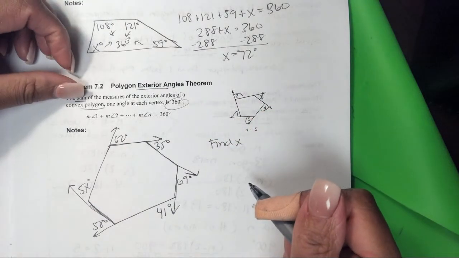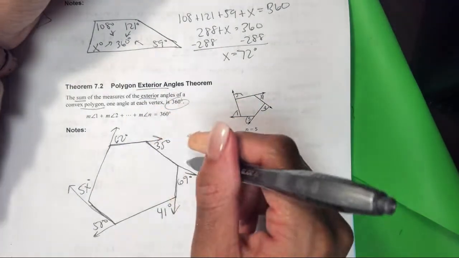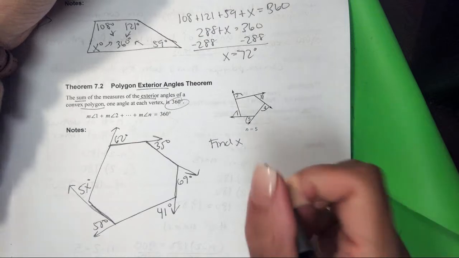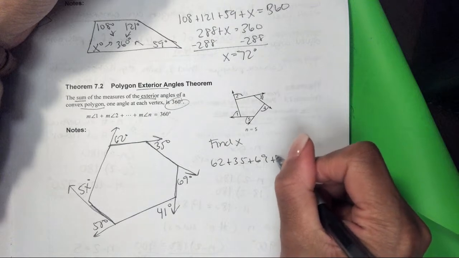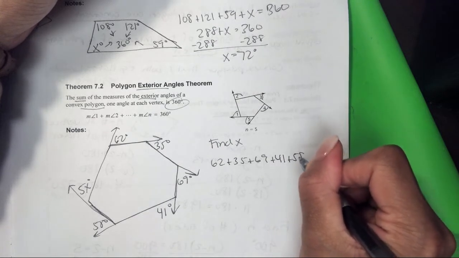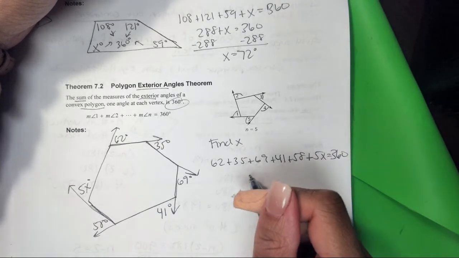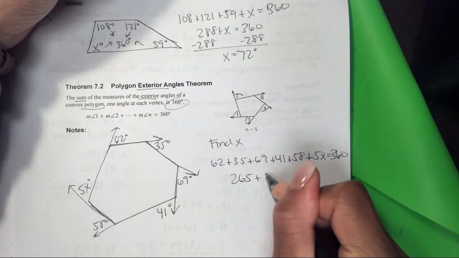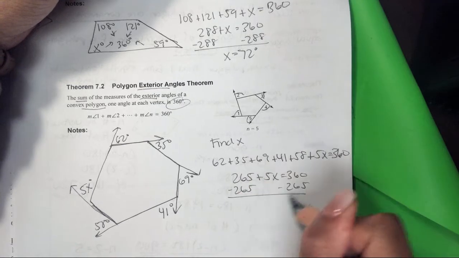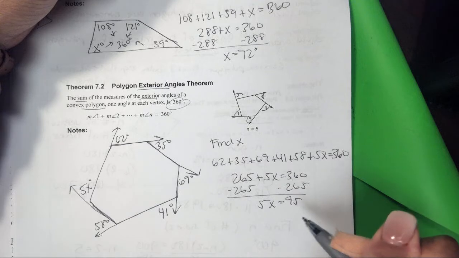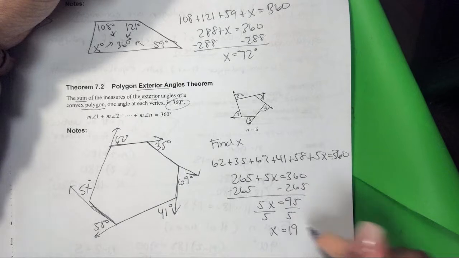Well, I know the sum of the exterior angles is going to equal 360. So I'm going to add up all of my angles, and they should equal 360. So I have 62 plus 35 plus 69 plus 41 plus 58 plus 5x equals 360. Adding like terms, I have 265 plus 5x, and when I subtract 265 from both sides, I'm left with 5x equals 95. Dividing by 5, I have x equals 19.